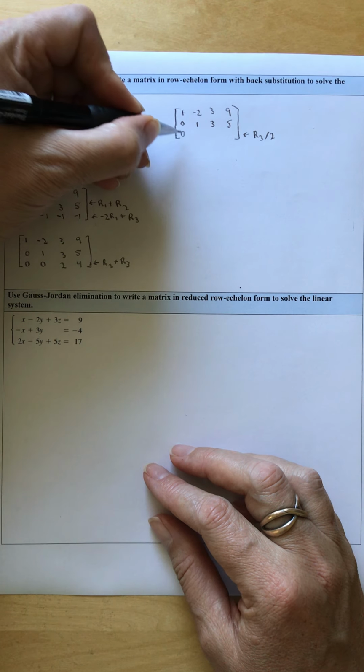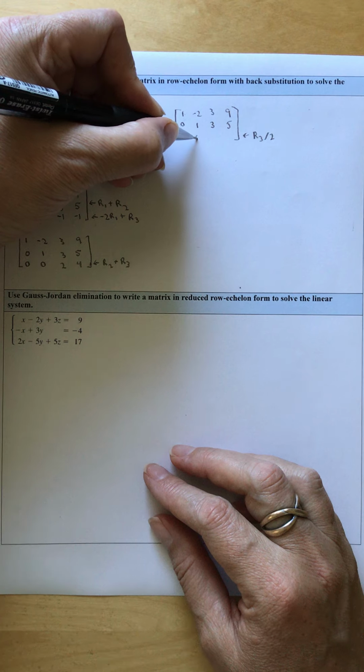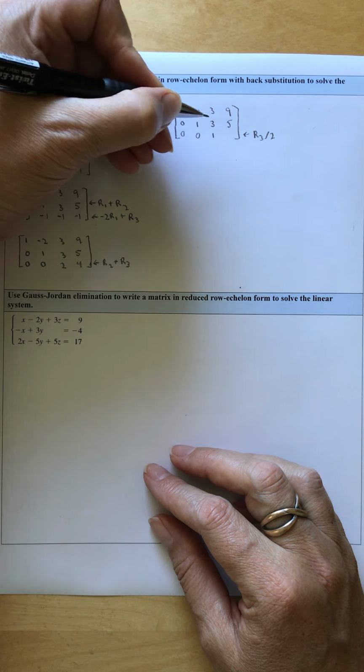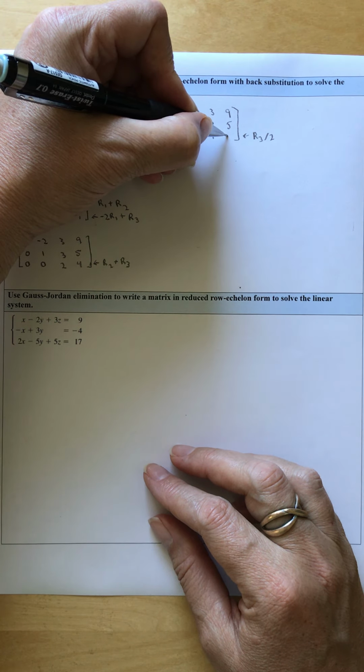So 0 divided by 2 is 0, 0 divided by 2 is 0, 2 divided by 2 is 1, and 4 divided by 2 is 2.